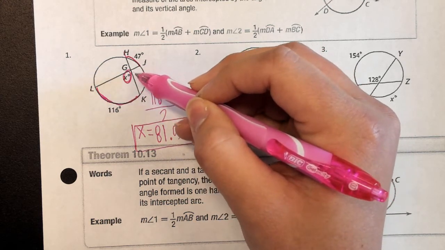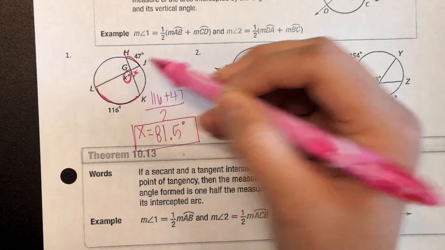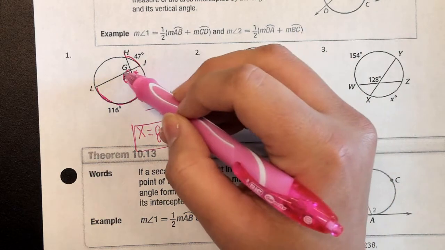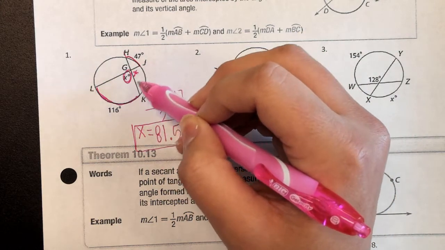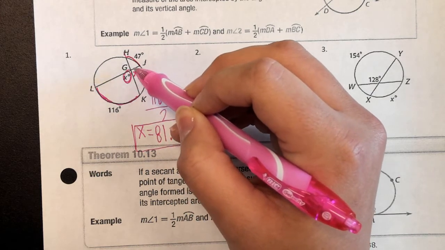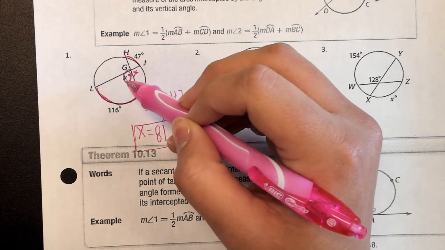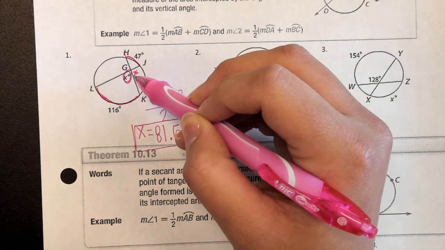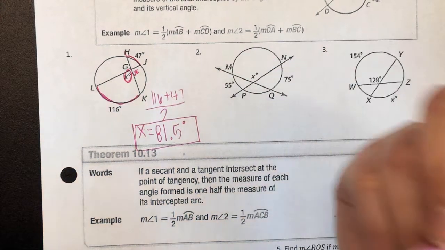Okay, what if I actually wanted to find this angle right here? Don't these two together make a straight line? See it? These two together make a straight line. And because they do, they have to make 180 degrees. So if that one's 81.5 and you needed this one, you do 180 minus 81.5.